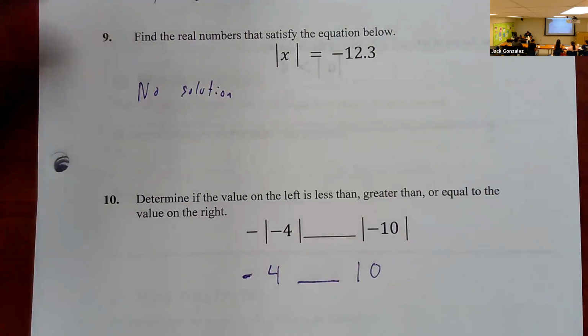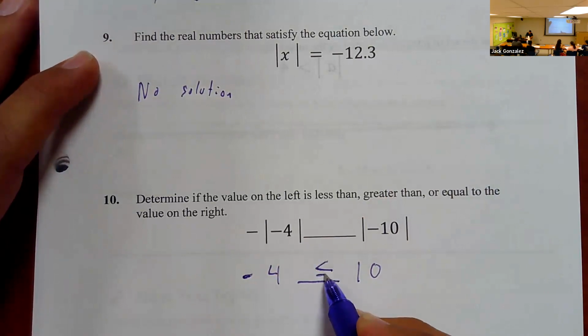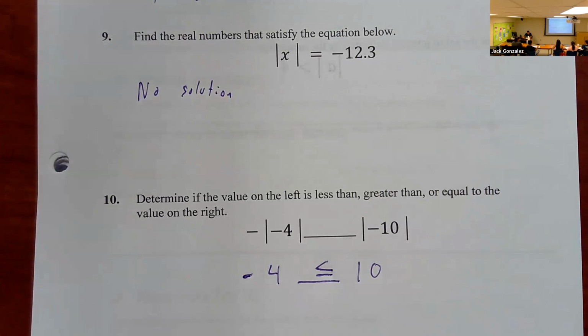Okay, so now it's a little bit more obvious. Which one's smaller? Okay, four. So less than is fine, but so is less than or equal. Technically, both are okay. There's an or statement, right? As long as one of them is true, you're good.